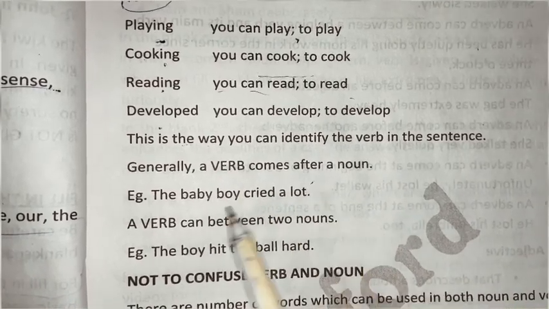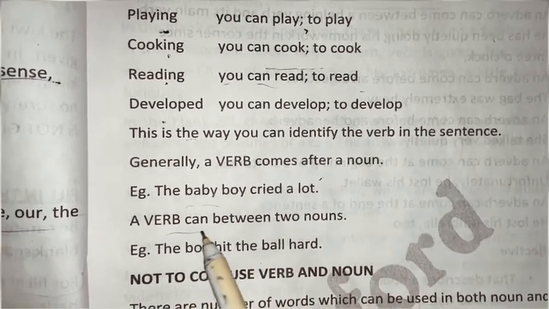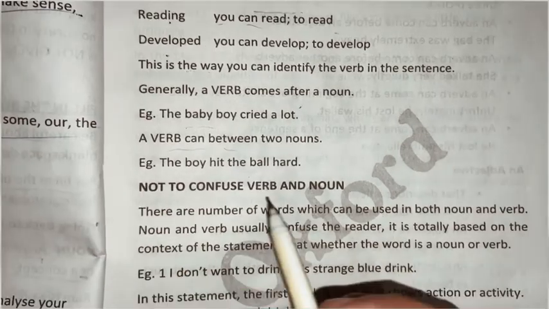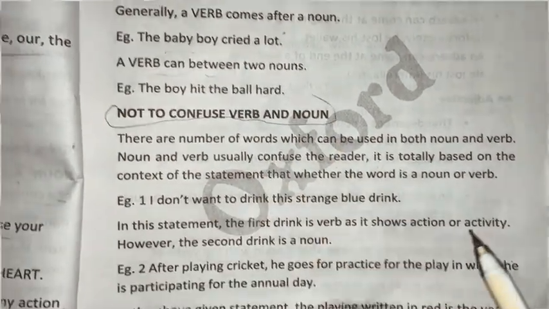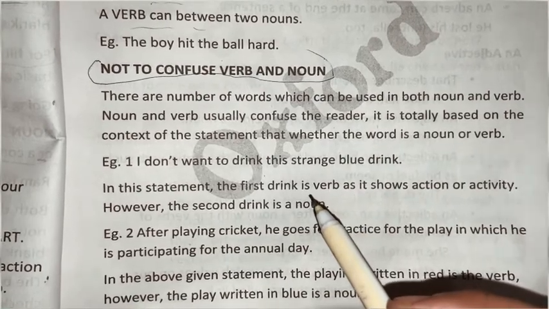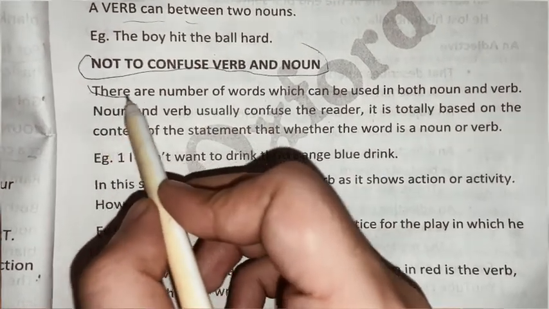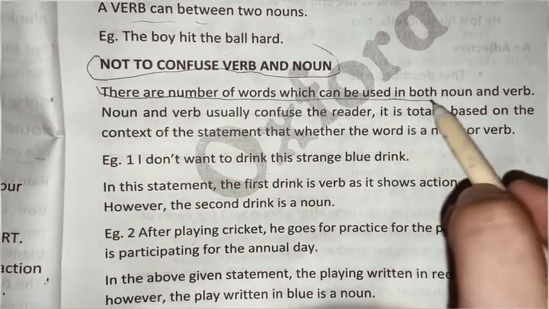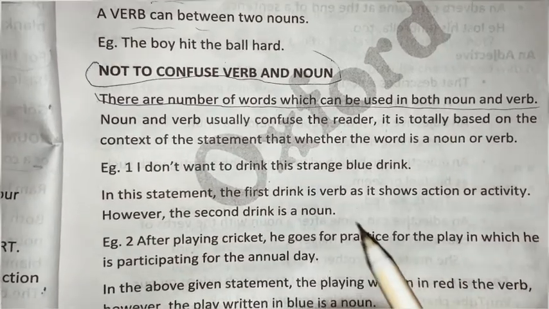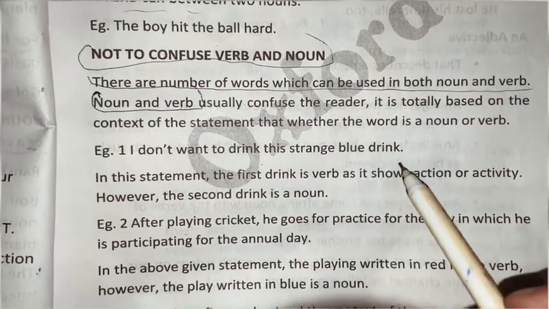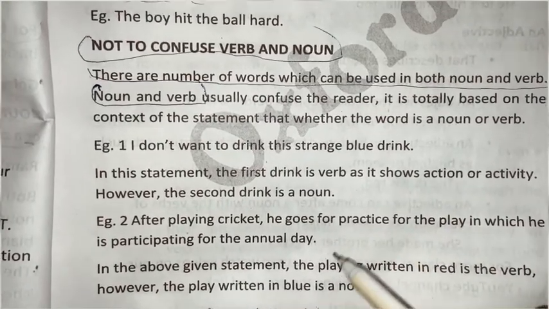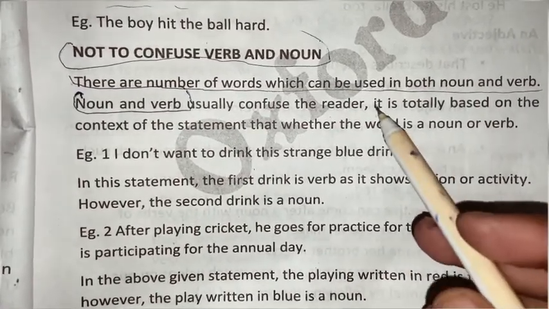Generally, a verb comes after a noun. Example, the baby cried a lot. The verb can be between two nouns. Do not confuse verb and noun. There are a number of words which can be used as both noun and verb. Noun and verb basically confuse the reader. It is totally based on the context of the statement whether the word is a noun or a verb.